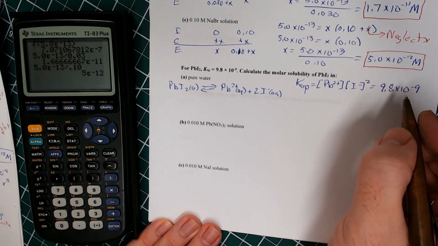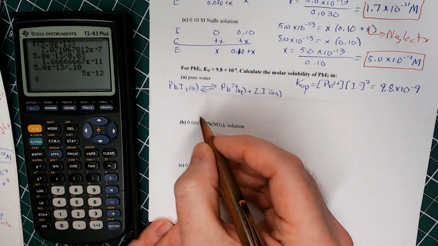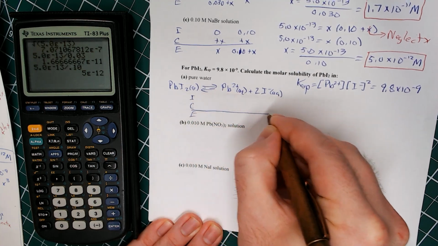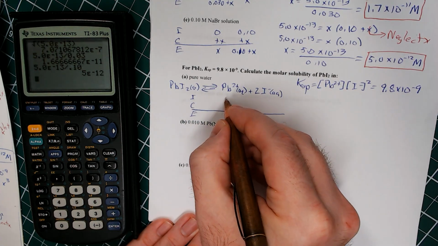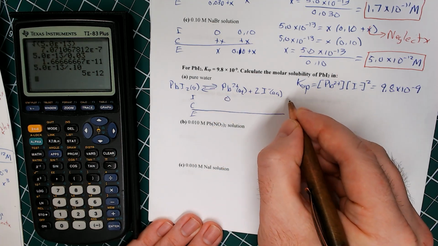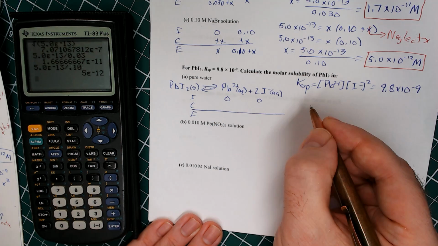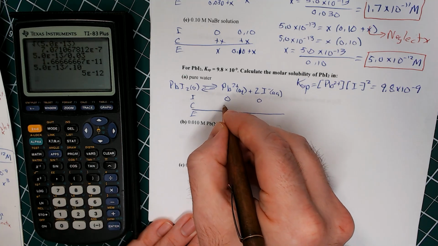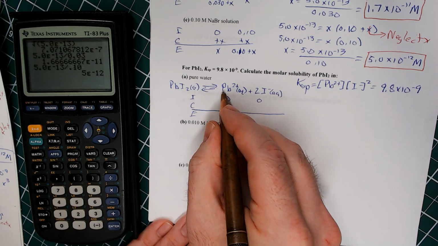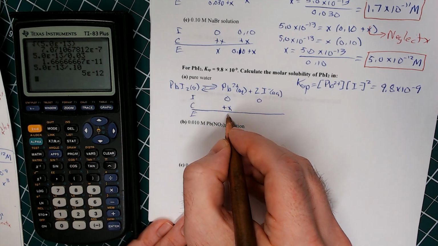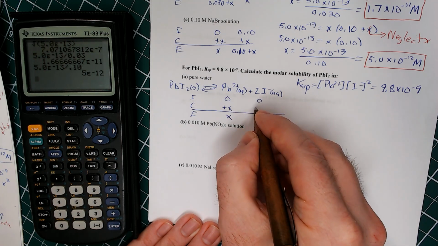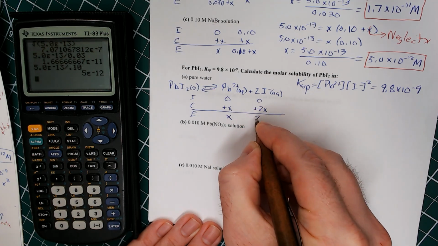So let's do our concentration table. In pure water, we'll do initial, change, equilibrium, just like what we have been doing. In pure water, our concentration of lead, well, I hope it is 0. Our concentration of iodide, also 0. The lead will increase by X. Just as a reminder, whatever the coefficient of the chemical is, that's going to be the coefficient of X. Since this is 2 iodides, this will be plus 2X.